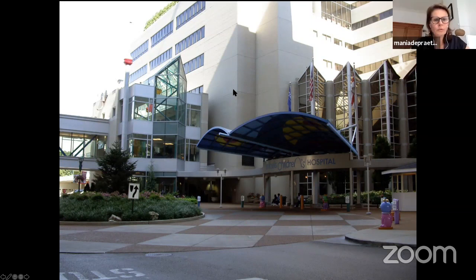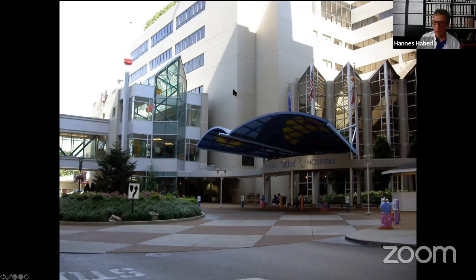But the access changes because the conus medullaris may be at T12 or at L1 or at L2. So this is only a question of approach. We always have this little window of 2.5 centimeters where we can overlook L1 down to S1 directly at the conus.